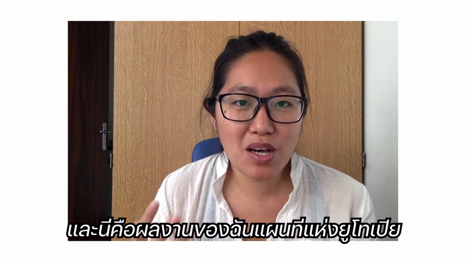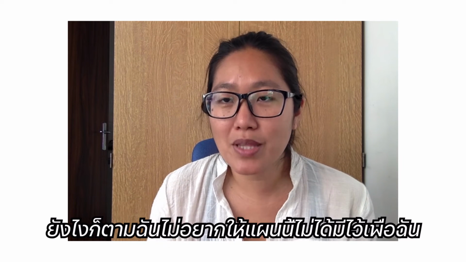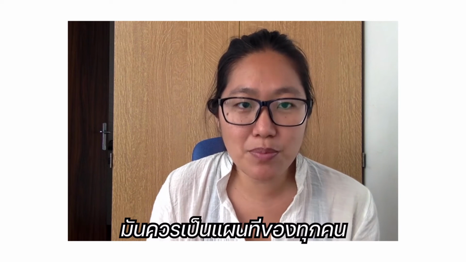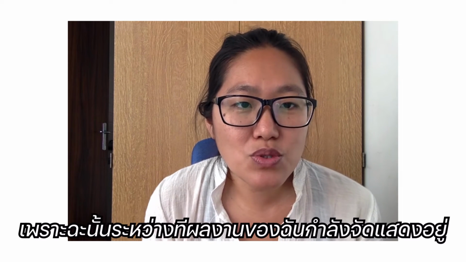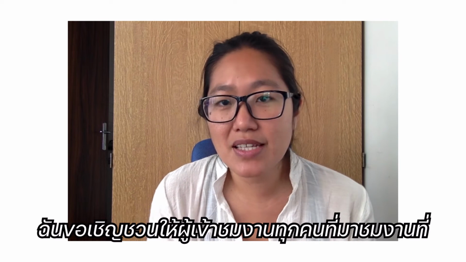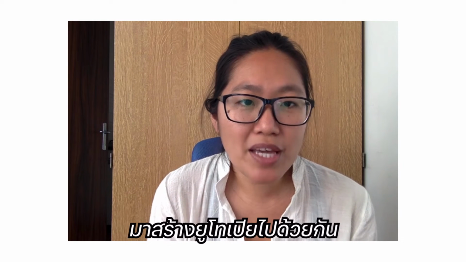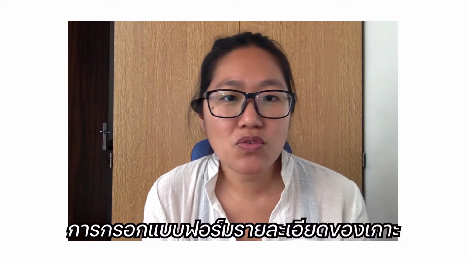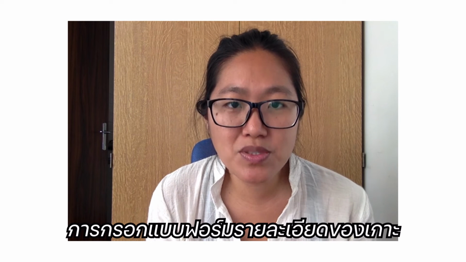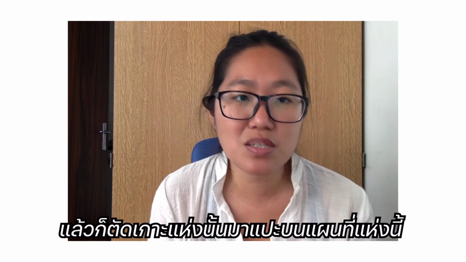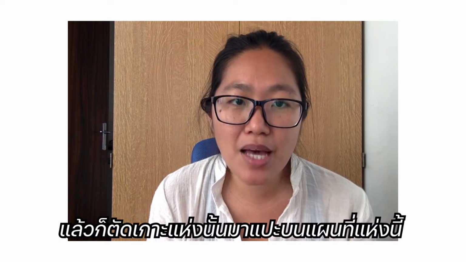So this has become a utopian map for me, but I would like the map to be not just for me, but for everyone else too. So during the exhibition, I invite audiences at Jim Thompson Art Center to create their own utopian islands, by filling out forms about the details of the island, then cutting and pasting the islands on the map.